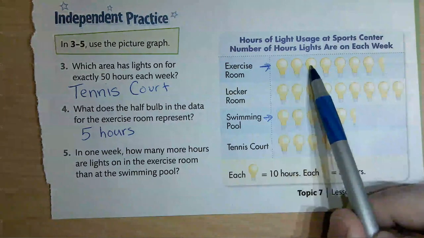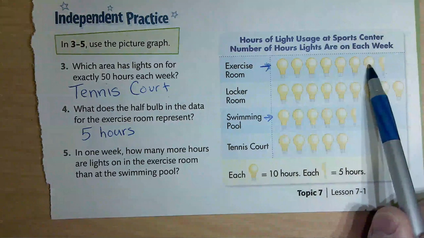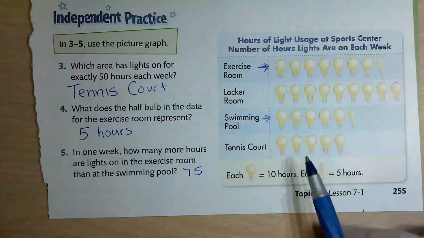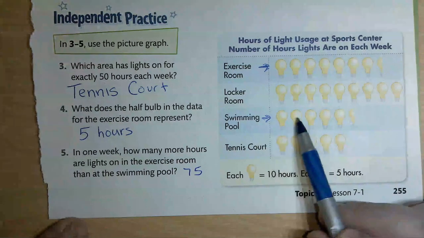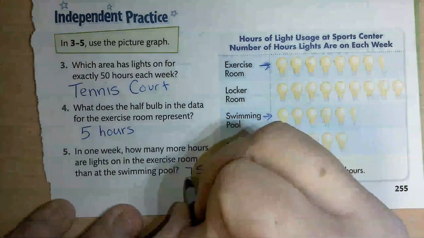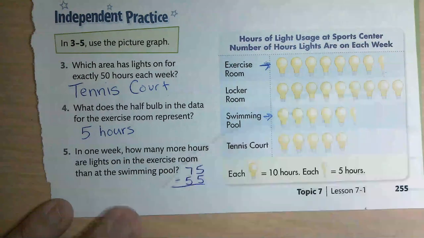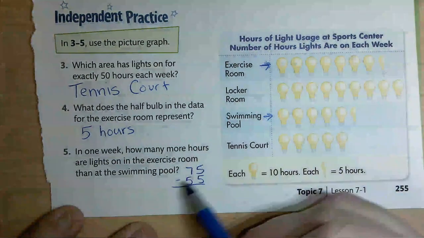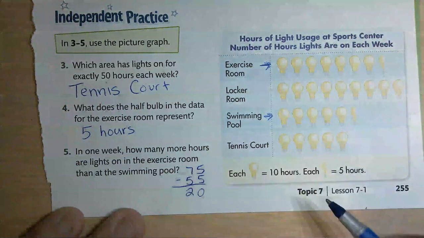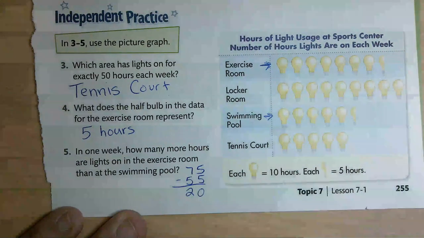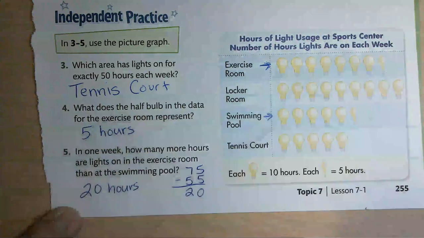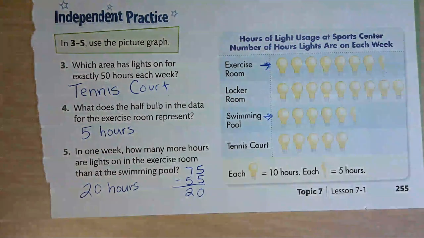So let's count them up. 10, 20, 30, 40, 50, 60, 70, and 5 more. So that's 75. And for our swimming pool, we've got 10, 20, 30, 40, 50, plus 5 more is 55. And we want to know the difference between these two. So 5 minus 5 is 0, and 7 minus 5 is 2. So how many more hours are the exercise room lights on? 20 hours.